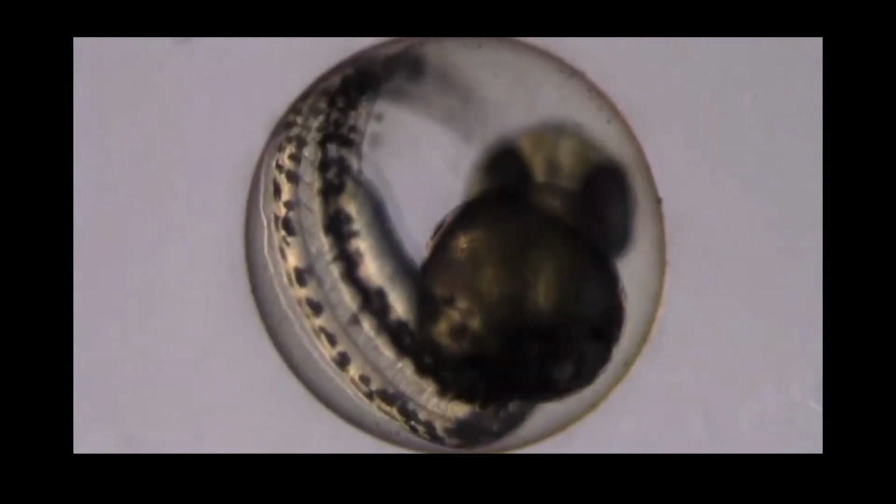And around 4 days, it'll inflate the swim bladder and start swimming around. So at around 5 days, they're more or less fully self-sufficient. Well, they're self-sufficient from when they're fertilized, but they're feeding and moving about and taking care of themselves after around 5 days. Navigating through complex environments, avoiding predators, finding food items, capturing the food items, ingesting them. They're fully functional little organisms after 5 days.